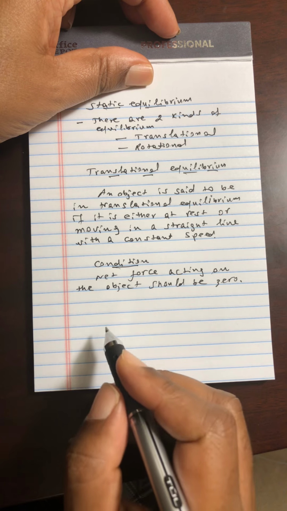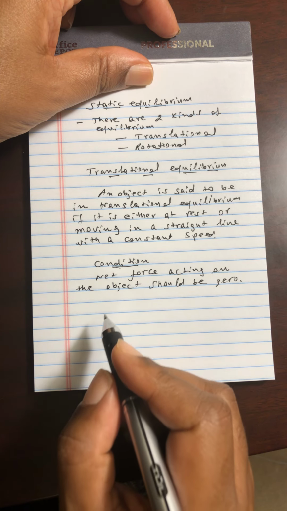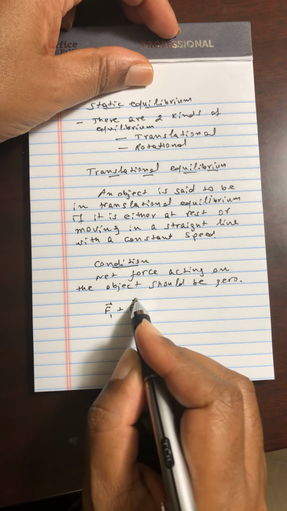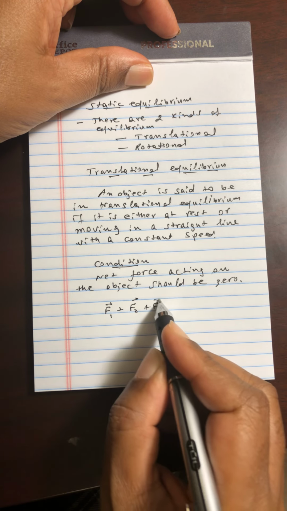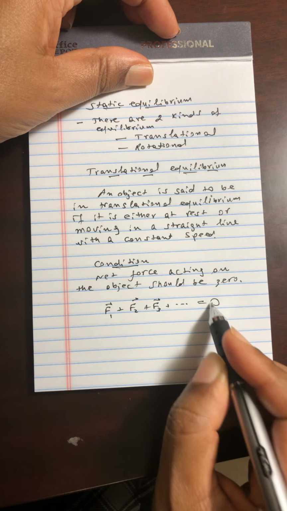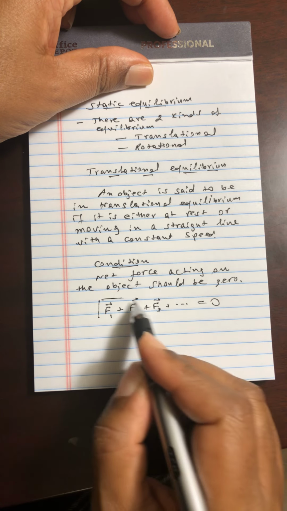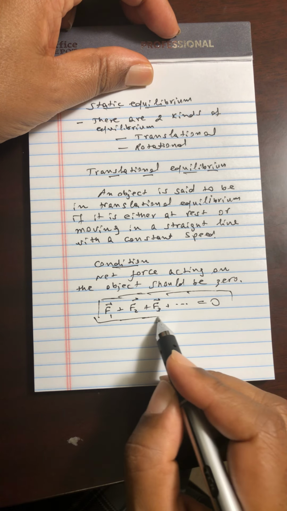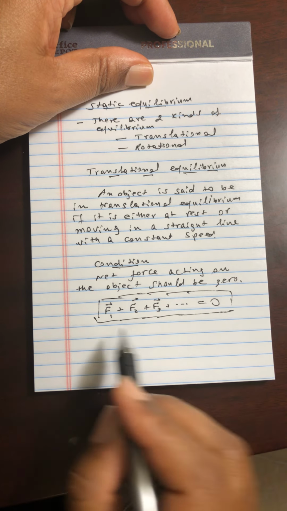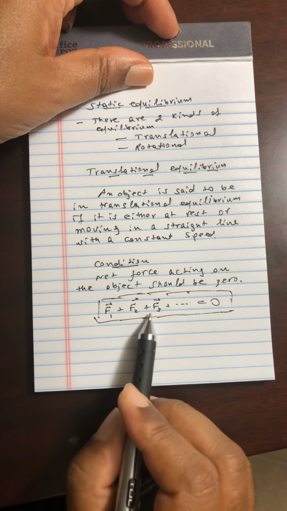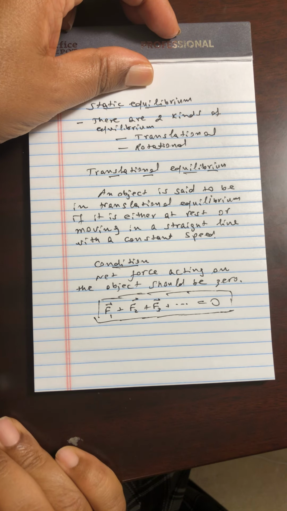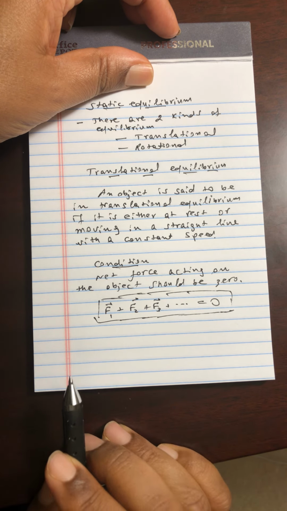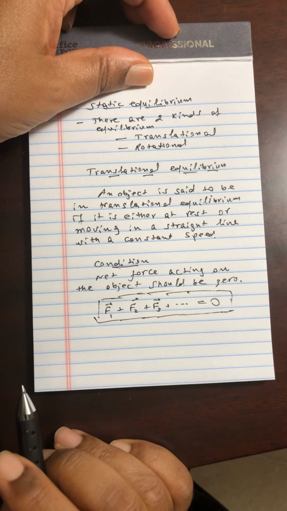So the vector form of this equation would be, if you add up all the forces acting on the object, then the sum should be zero. This is the vector form of the condition of equilibrium. Now, if you want, you can express the forces in terms of i and j and use this vector equation, or you can decompose it into two algebraic equations, for the x component and the y component.